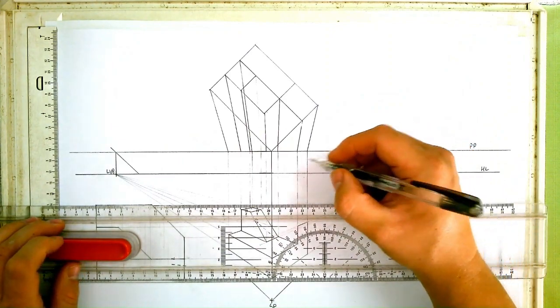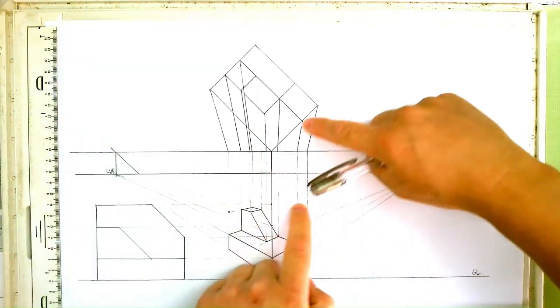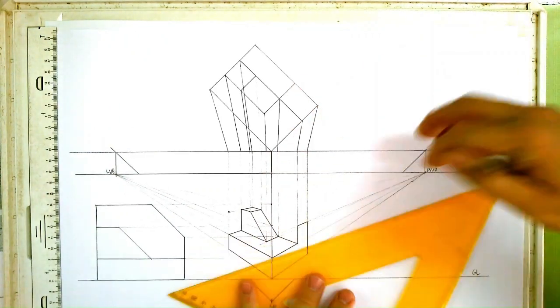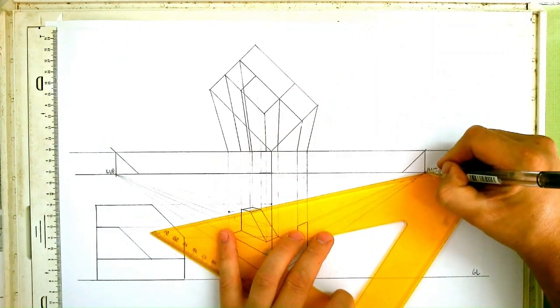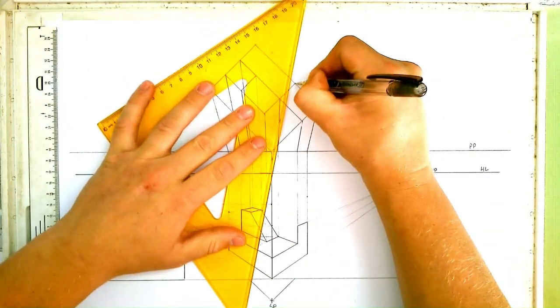Now moving to the last level or elevation as we are almost done with the drawing. Carrying my height of the next level over from the corner to make sure that it is the correct height.